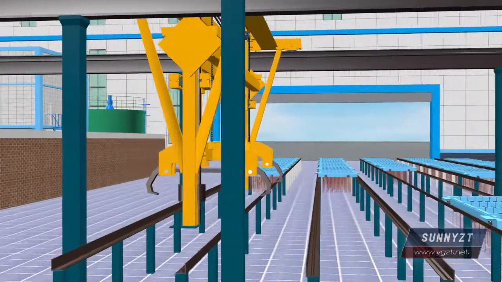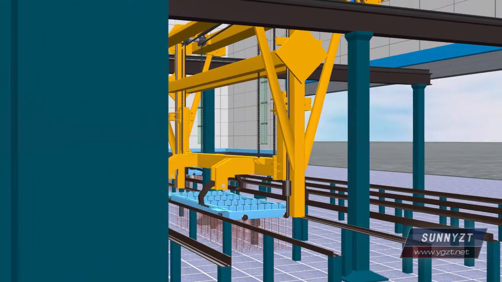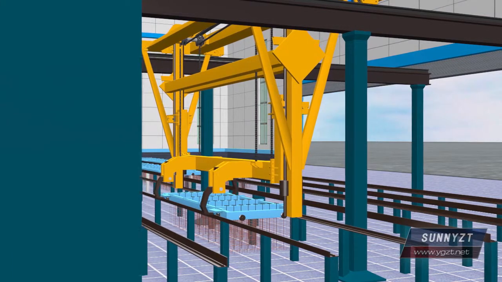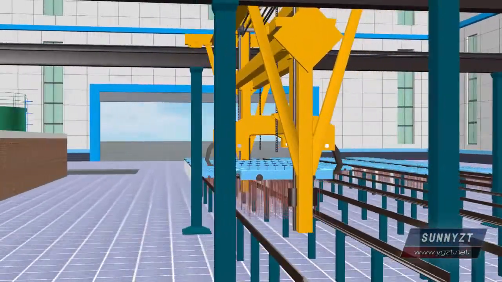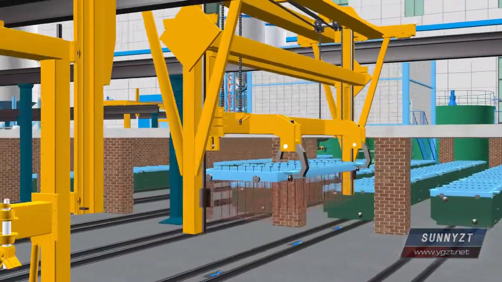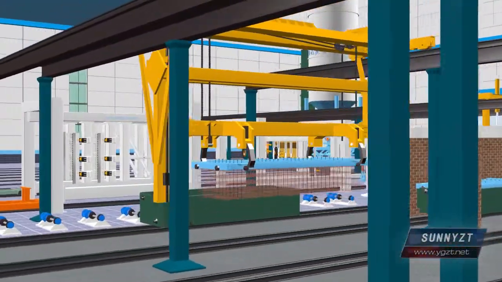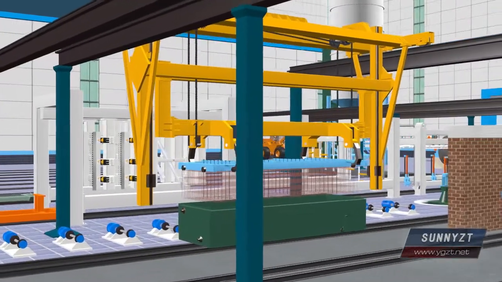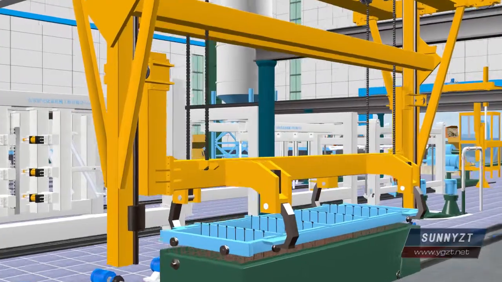Transport the installed drill rod frame from the special hoisting crane on the molding box, and assemble it with the molding box to wait for pouring.